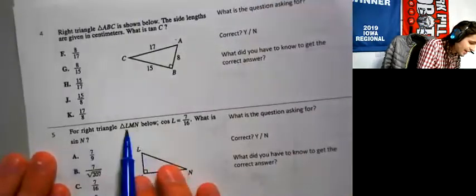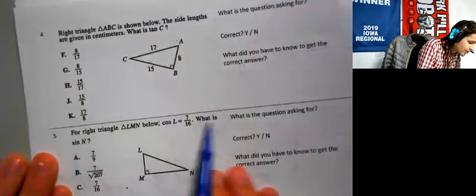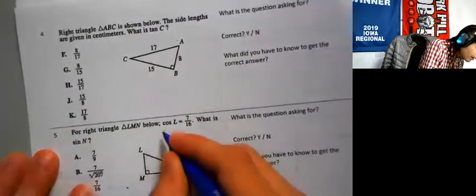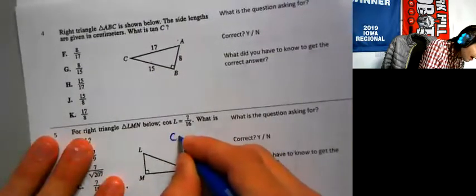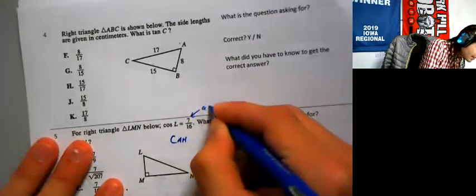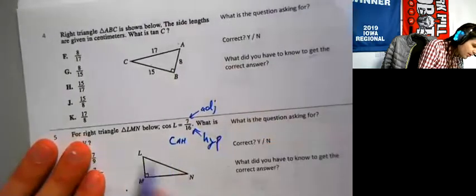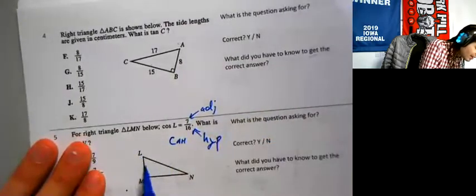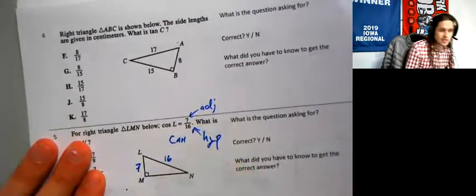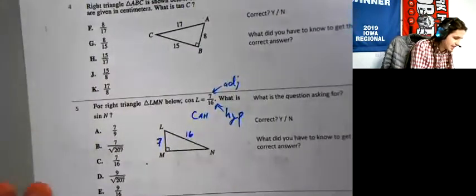For the right triangle LMN below, cosine L is 7 over 16. What is sine N? Okay, cosine L. Cosine is CAH, so 7 is the adjacent side and 16 is the hypotenuse. Well, here's L. Adjacent to L is 7, and the hypotenuse is 16. Well, what the heck is sine N?